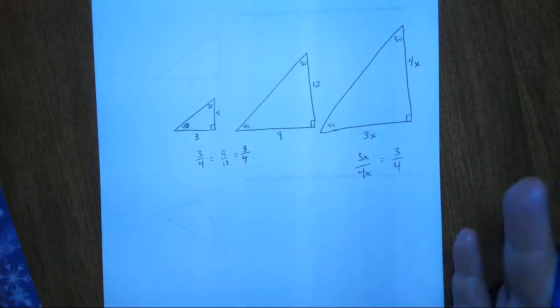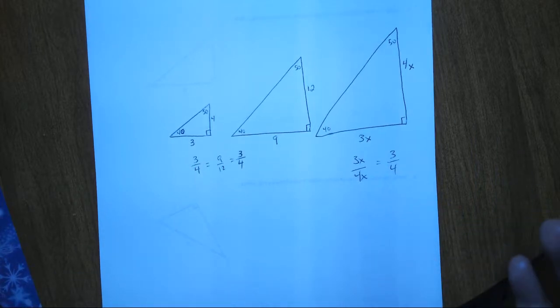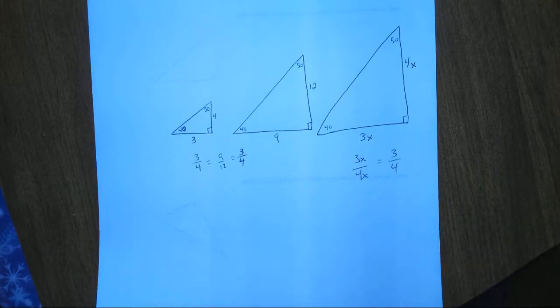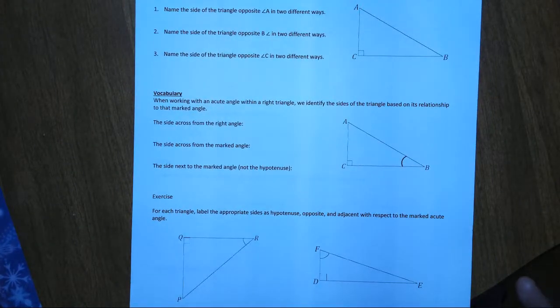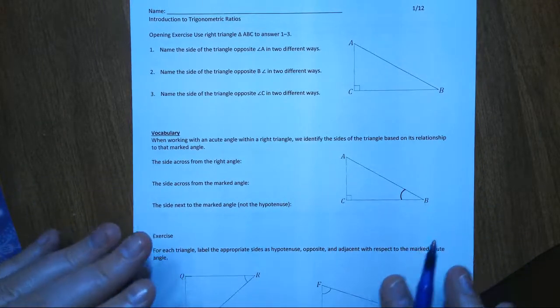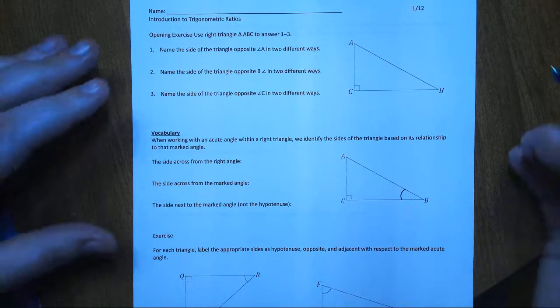It uses the ratio of the sides to help you get angle measures, and vice versa. It helps you use the angle measure to then get the ratio of the sides and find missing sides, which is important. So let's get into the crux of it, which is what is trig and how do we look at it and start to recognize the procedure to answer questions.